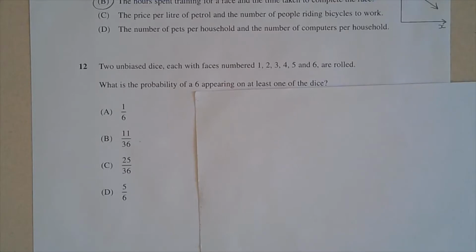Question 12. Two unbiased dice, each with faces numbered 1, 2, 3, 4, 5, and 6 are rolled. What is the probability of a 6 appearing on at least one of the dice? Now this is a two-stage probability experiment where the second stage is not affected by the outcome of the first stage. So the first stage is the outcome of rolling die number 1, and the second stage is the outcome of rolling die number 2.